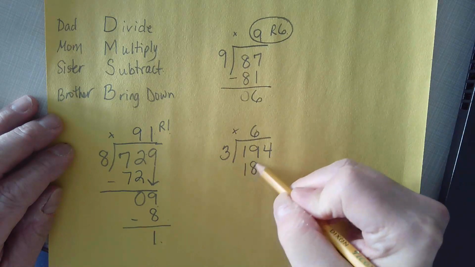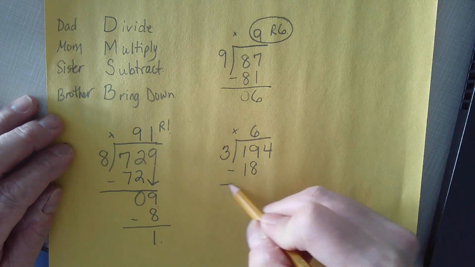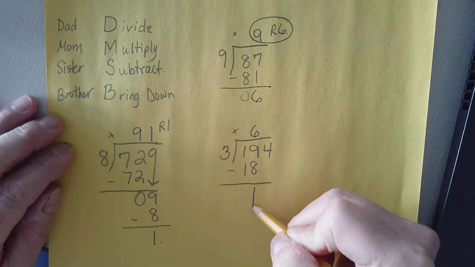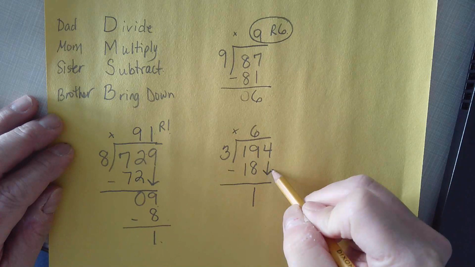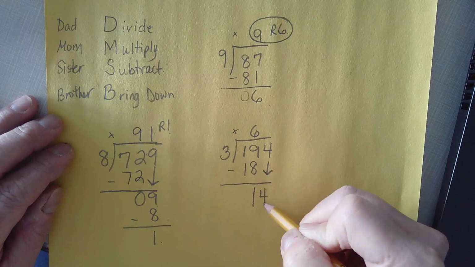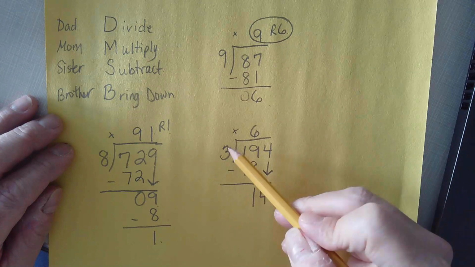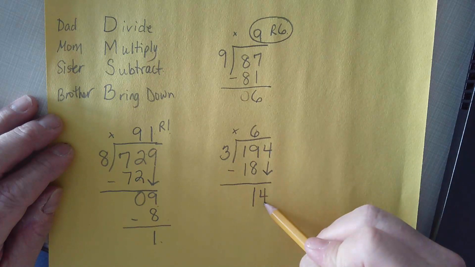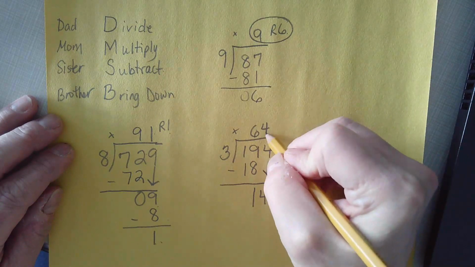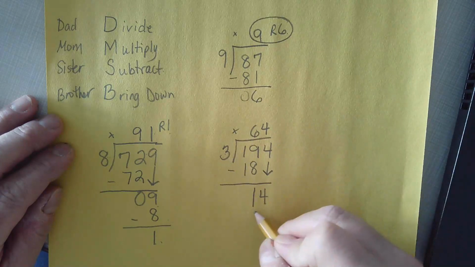is 18. Now we're going to subtract. 9 take away how many? 4 times. 4 times 3 is 12.